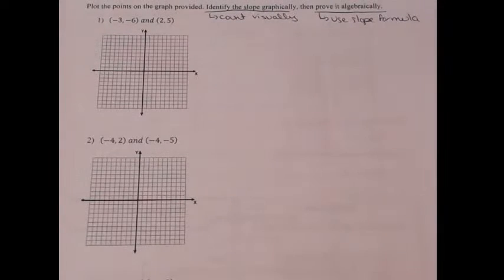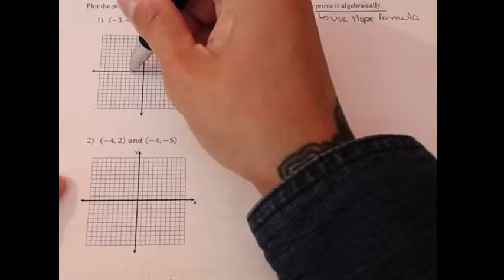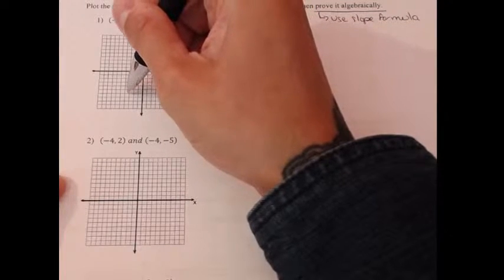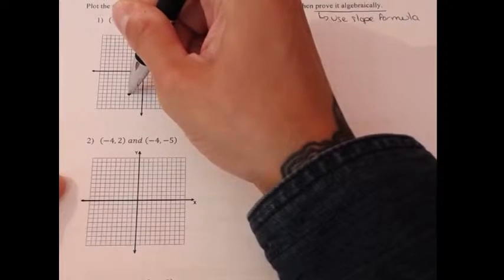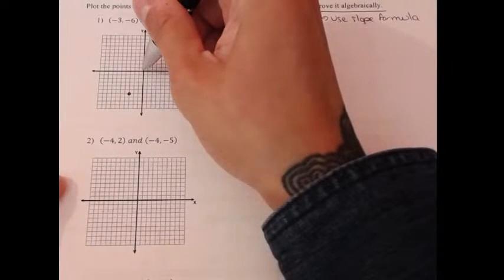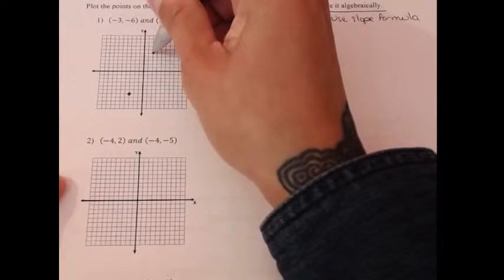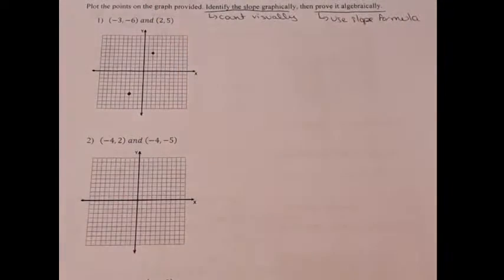Let's check it out. We have the following ordered pairs: -3, -6, and 2, 5. We're first going to begin by plotting both of these points. So -3, -6: left 3, 1, 2, 3, down 6, 1, 2, 3, 4, 5, 6. This is the ordered pair -3, -6. Our second ordered pair is 2, 5. So we're going to go right 2 and up 5: 1, 2, 3, 4, 5. Here I have my 2 points.